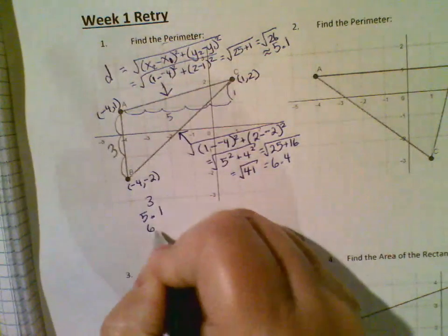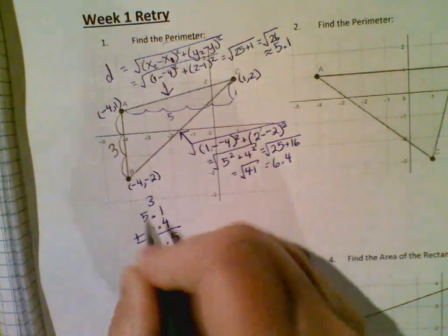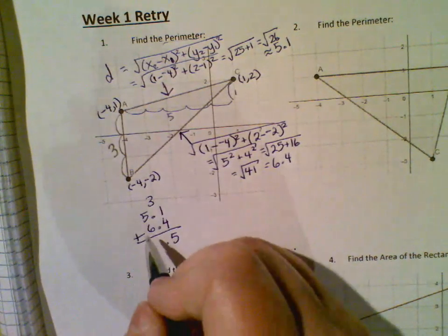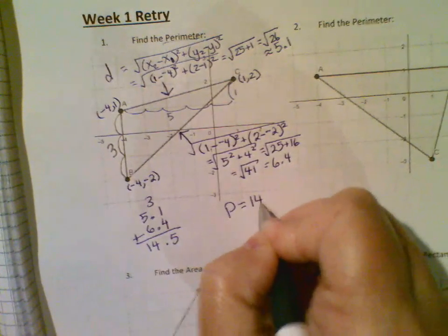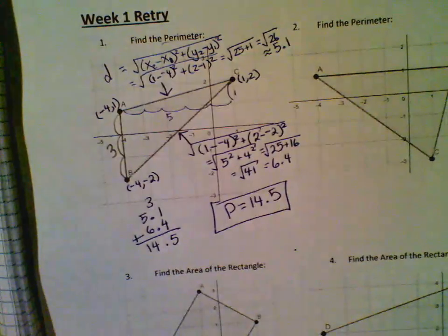So to get the perimeter, I simply add all of those up. 0.1, 0.4 gives me 0.5, and then I have 3 plus 5 is 8, plus 6 is 14. So my perimeter equals 14.5. Now you guys will try number 2.